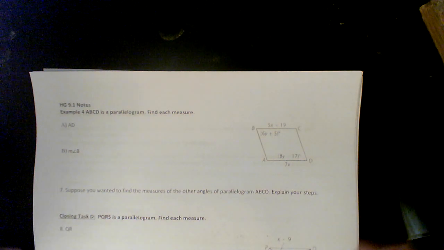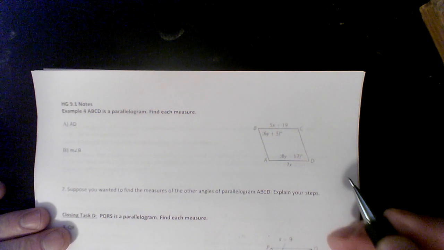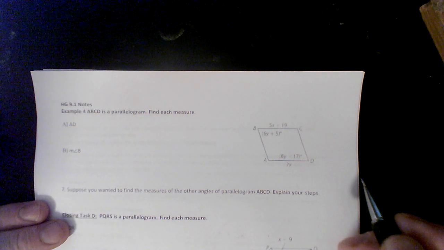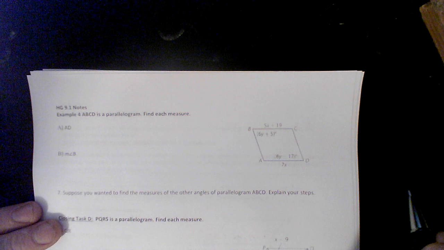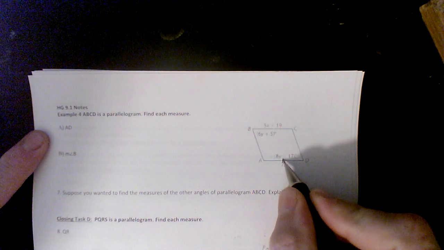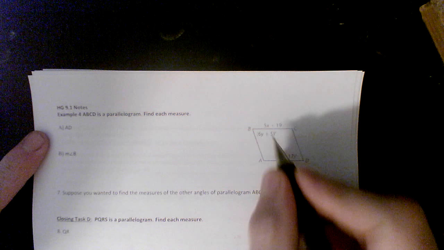Alright, last page here. We see example 4, and they tell you it's a parallelogram, and then they ask us to figure out some sides. So I think this is just going to be simple algebra. We've got AD, we have to figure out AD, and we happen to know it's congruent to the opposite side, so it's congruent to this.